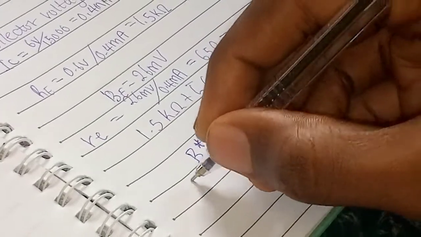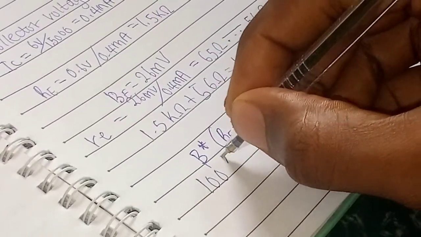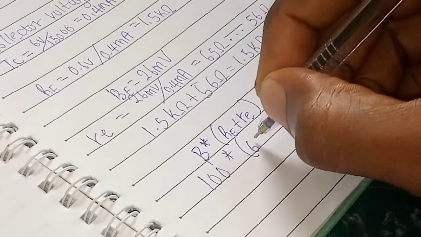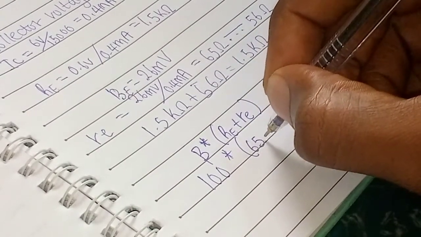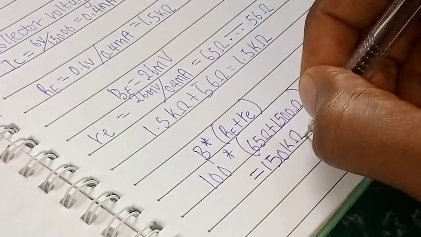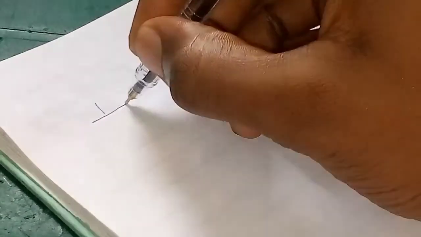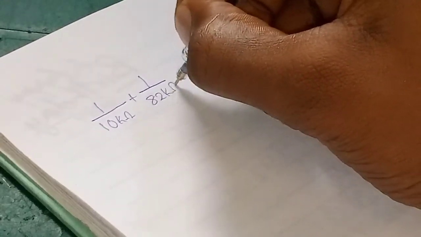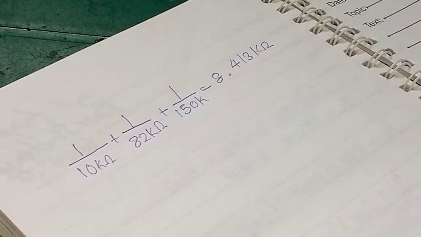For a small signal transistor like the 2N2222, we usually just use a value of beta equals 100, unless you know that your transistor has significantly more or less gain. We can calculate the amplifier's input impedance as a parallel sum of 10 kilo ohms, 82 kilo ohms, and 150 kilo ohms in parallel, and the result is 8.413 kilo ohms.